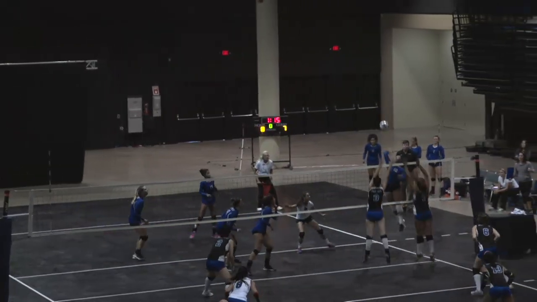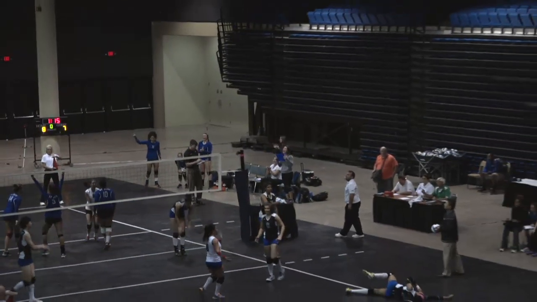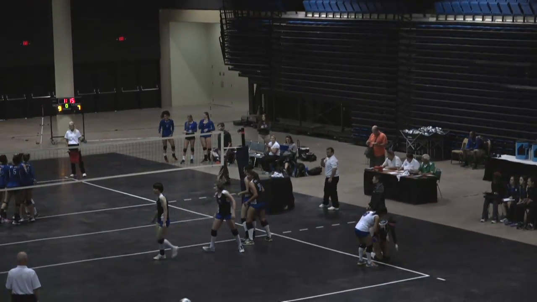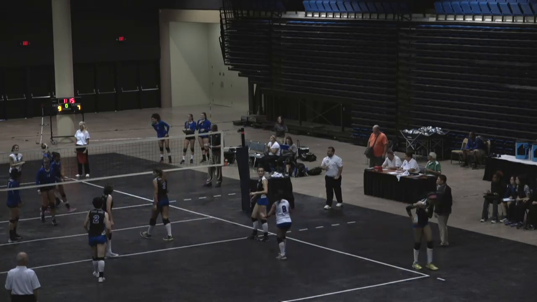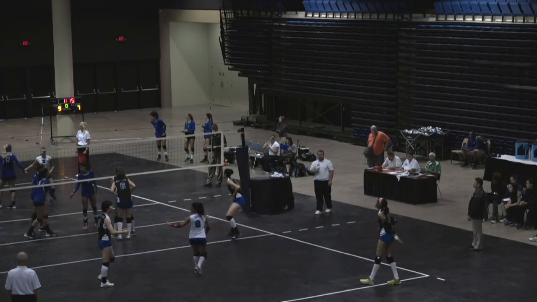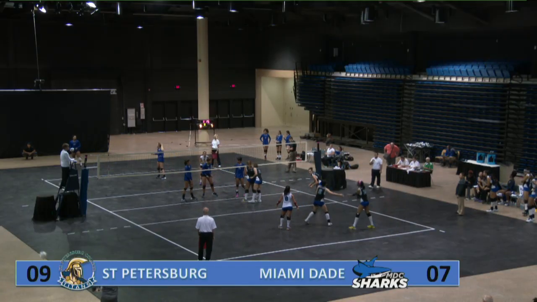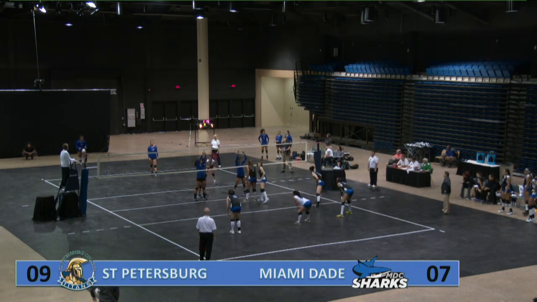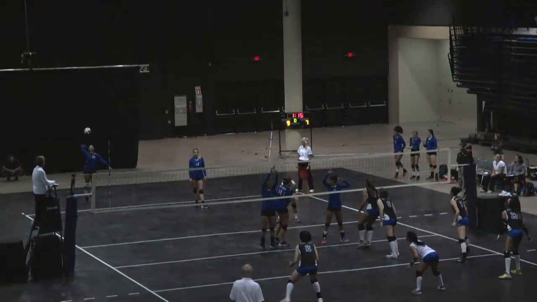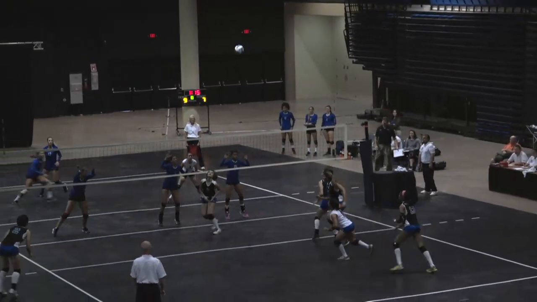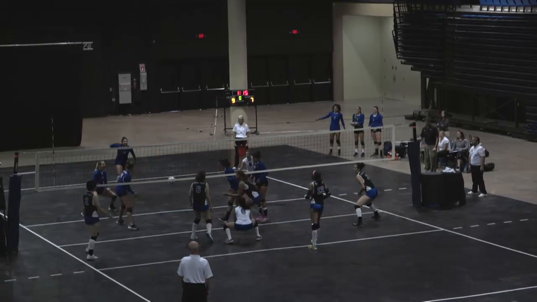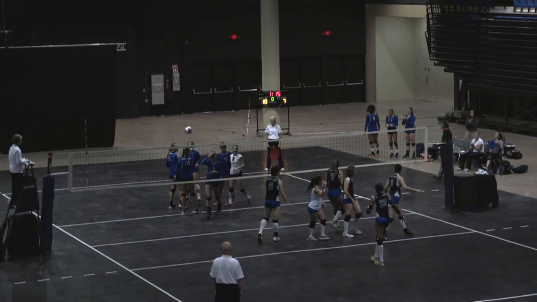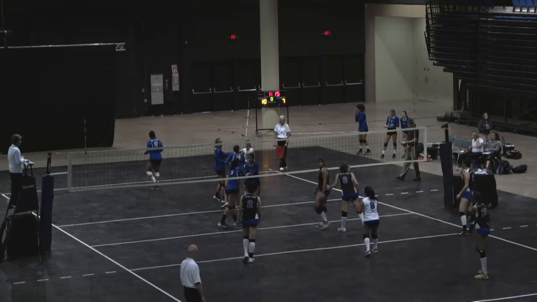A huge dig by Carolina, which sets up a Vieira spike, and she gets the point. SBC retakes that point that was given to Miami-Dade on that incoming ball. Vieira got the point, earns the serve. It'll be 9-7 here in the second set. Hernandez with the hit. And a block by SBC. And another point for the Lady Titans. 10-7 here in this second set.